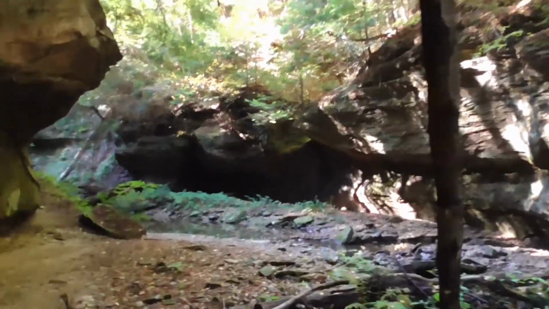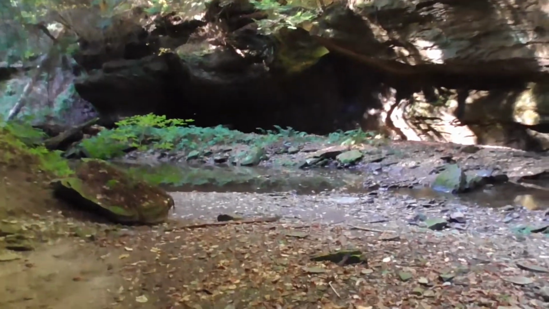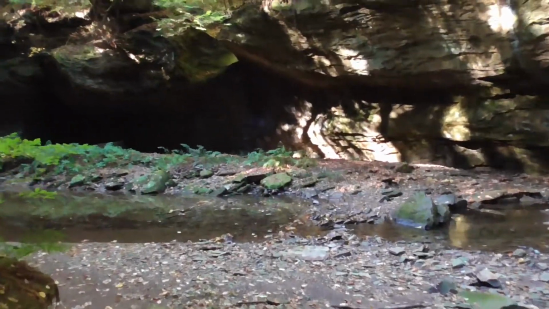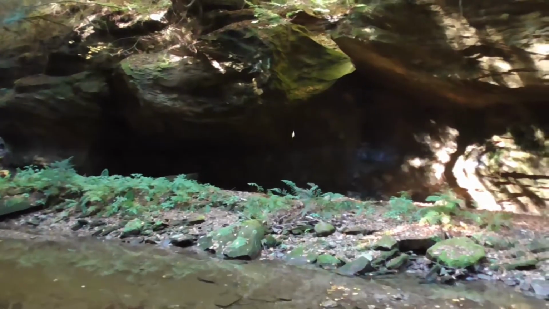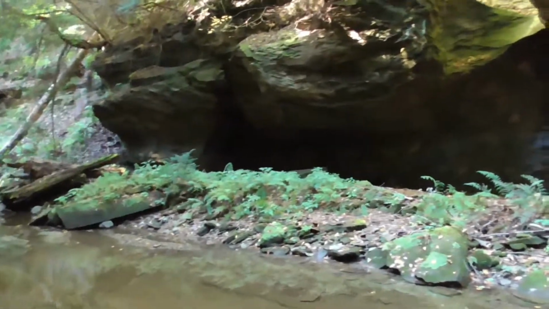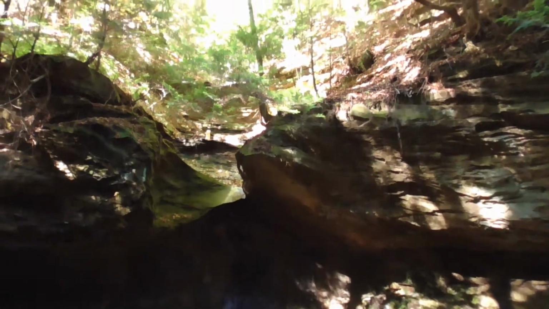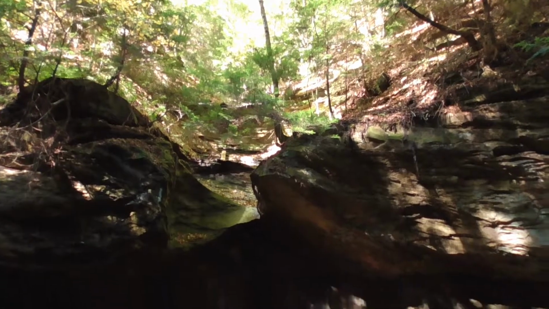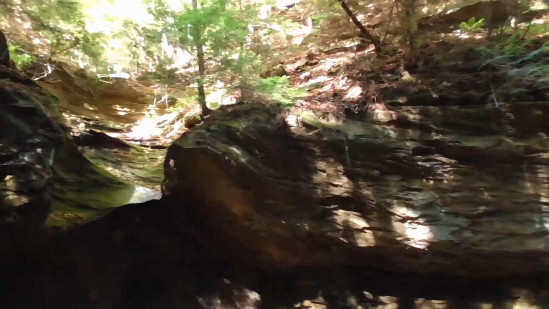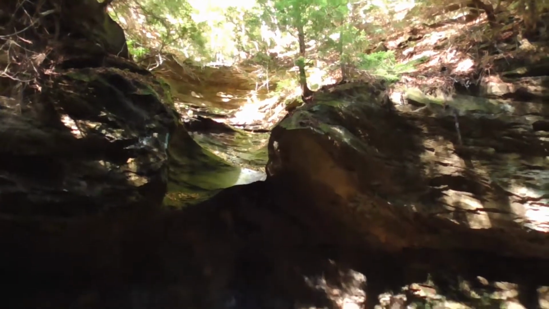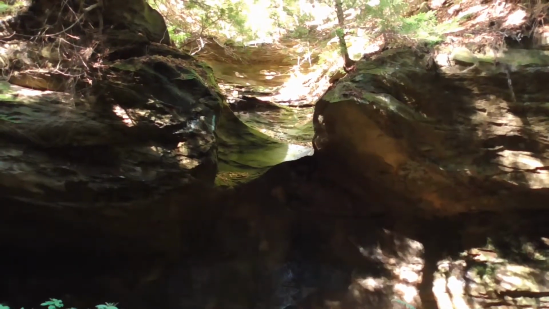Interesting feature coming here, which is a side fall. It doesn't have much water in it today because it has been relatively dry. This side fall, boy, it's almost dry. You see some water up above, but it's not so much water erosion that has caused this to move back into the rock, but more freeze-thaw cycles that have cracked the rock and caused this side fall to erode out.